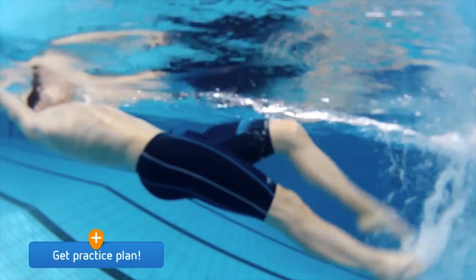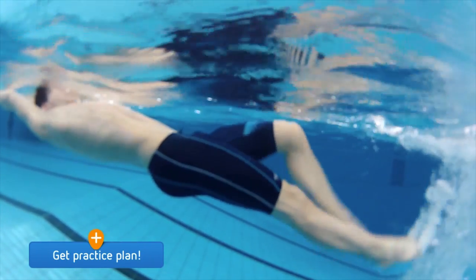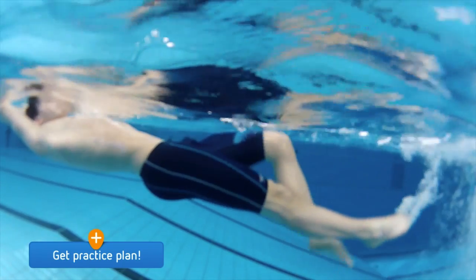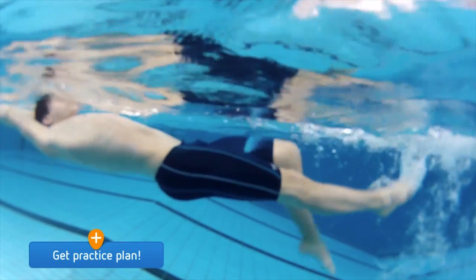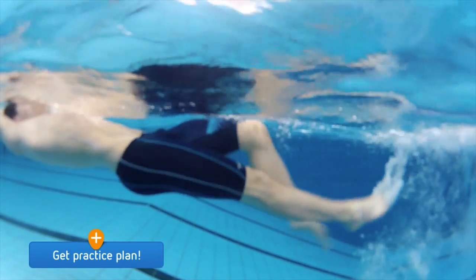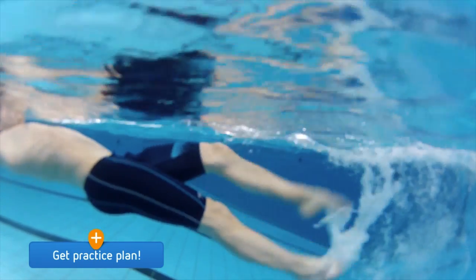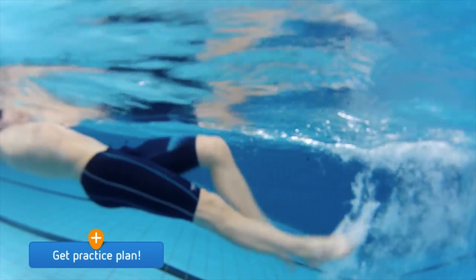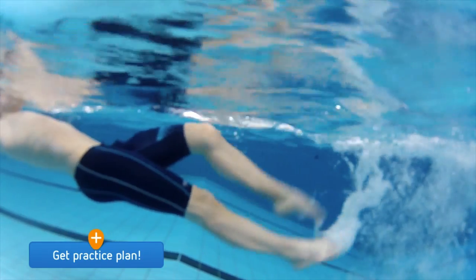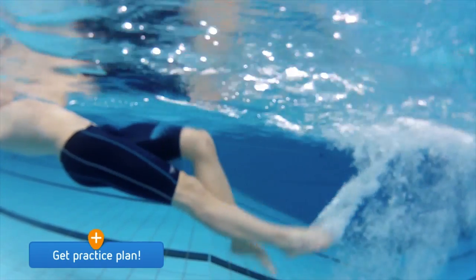smoother when you go through the water, because now you're moving the water when you're kicking up and when you're kicking down. That's going to give you a great feeling in the water, and you're going to be moving much faster and much more efficiently. It's something you will actually feel when you're in the water, when you have the correct foot position going forward.